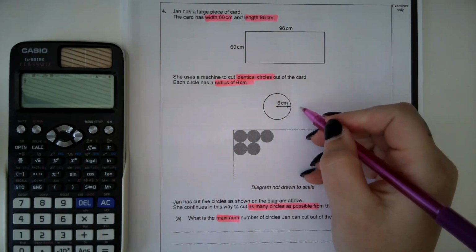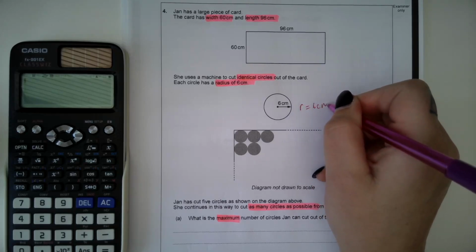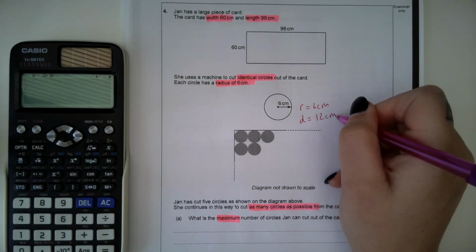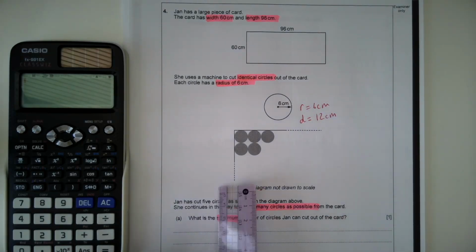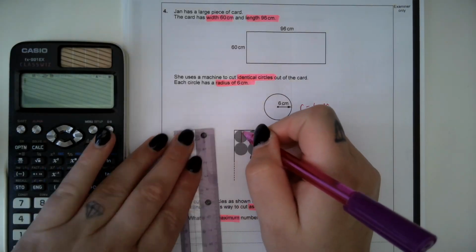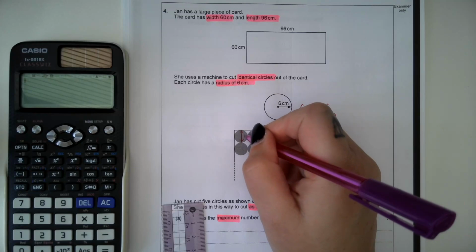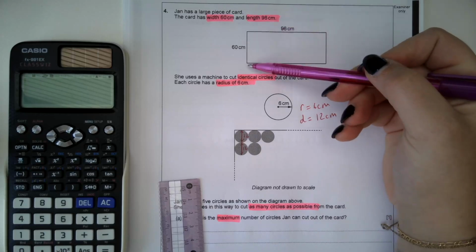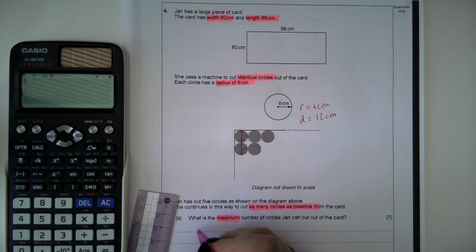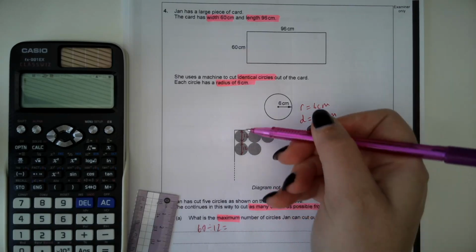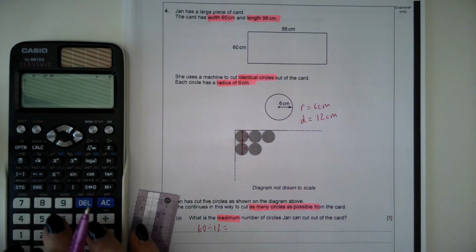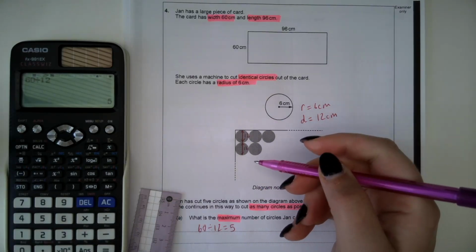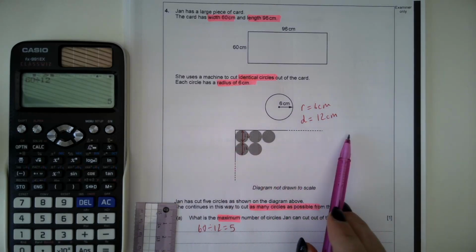So they told us here that we've got a radius of 6 centimetres, which means each of these identical circles have a diameter of 12 centimetres because the diameter is double the radius. So what we can do is say that this distance here is 12. This distance here is 12. This total distance of the card is 60. So if we do 60 divided by 12, we'll see how many circles down will be. So 60 divided by 12 is 5. So there'll be 5 circles this way. We're going to do the other way as well.